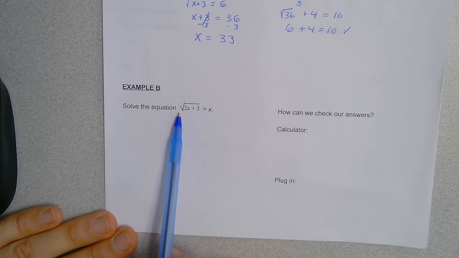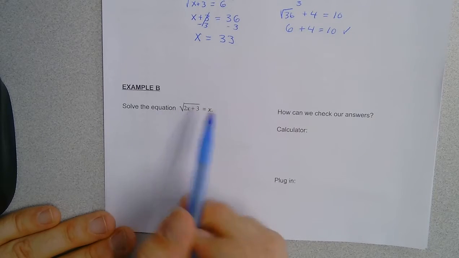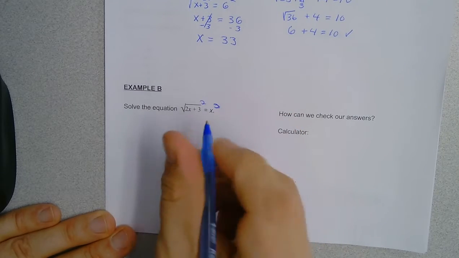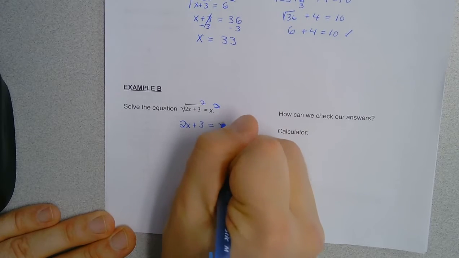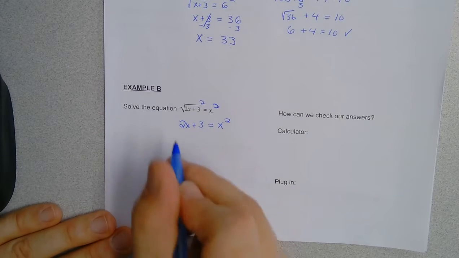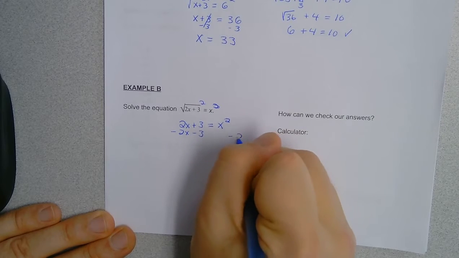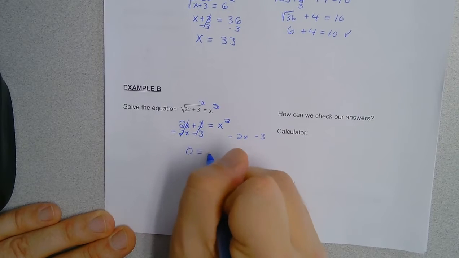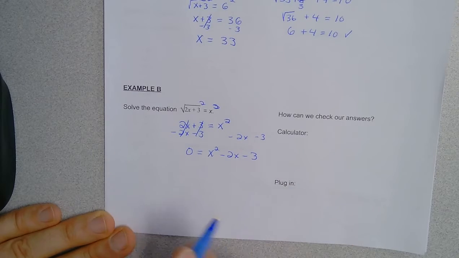So now we're going to solve this equation and check the solution. In solving this equation, I'm going to square both sides to get rid of the radical. And I get 2x plus 3 equals x squared. Then I'm going to move everything to the other side of the equation. So I'm going to subtract 2x and subtract 3. So then I get 0 equals x squared minus 2x minus 3.